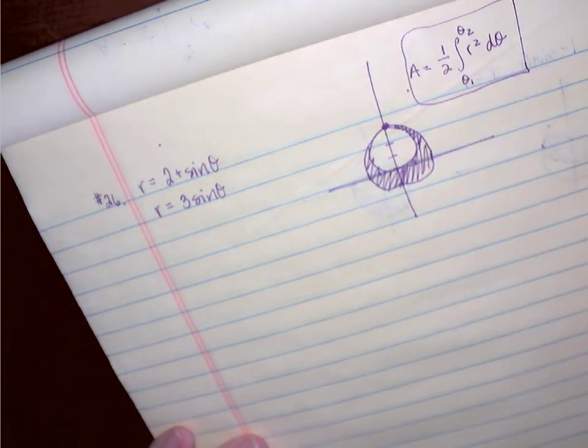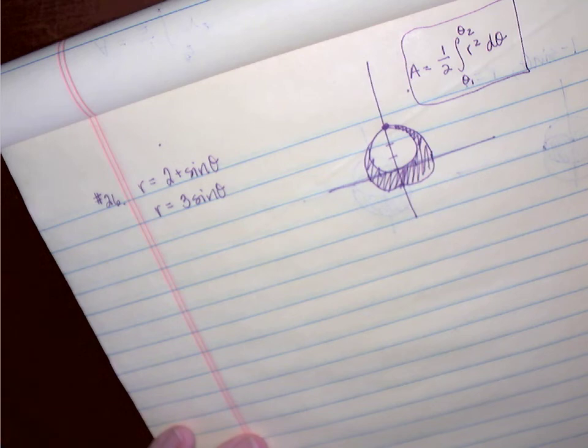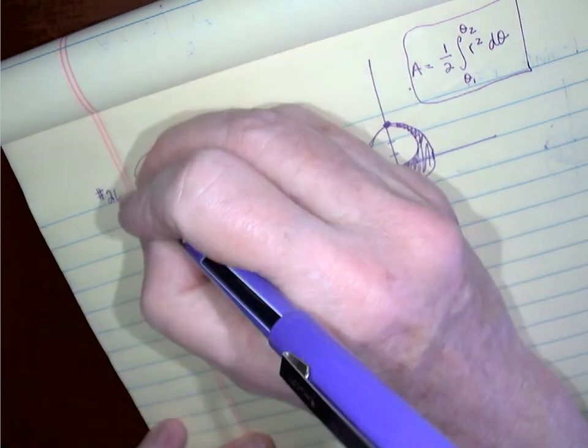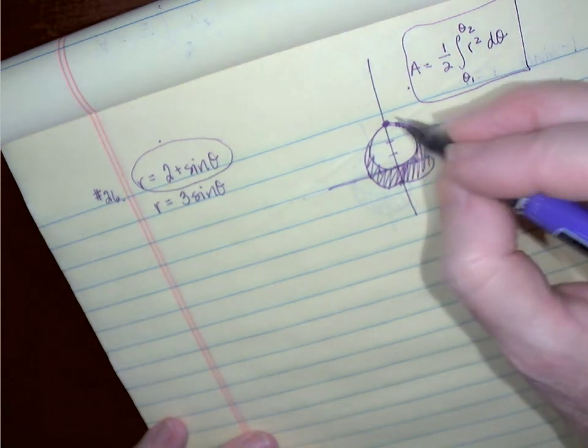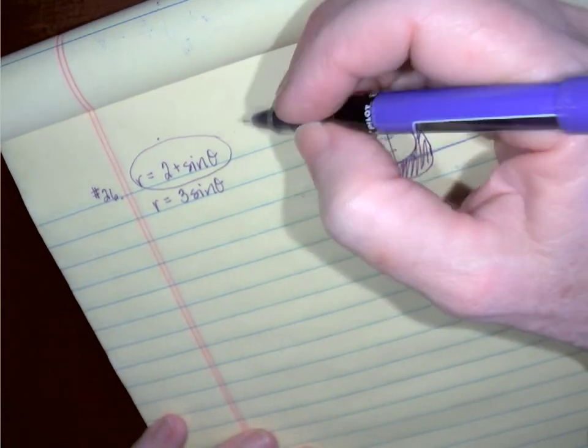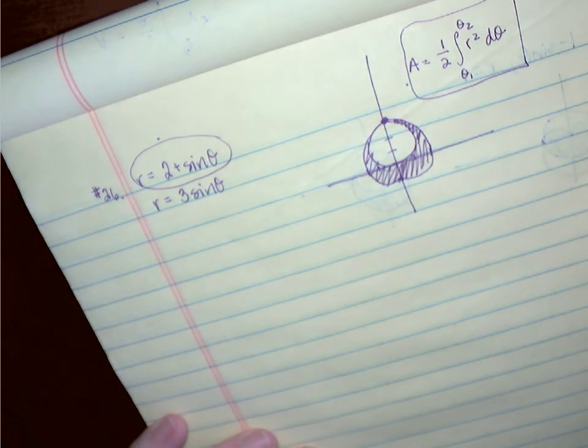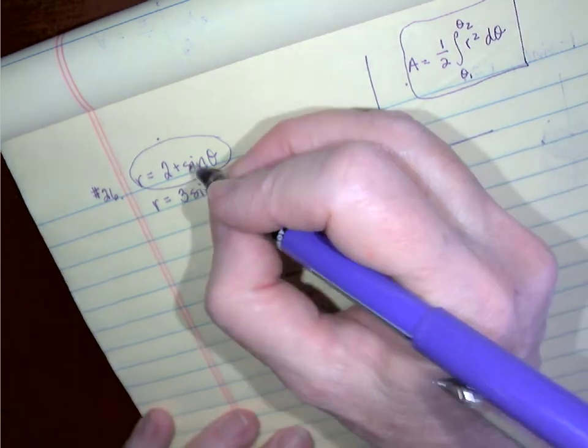So this is question 26. We're looking for the area that lies inside this dimpled limacon, 2 plus sine theta, and outside the circle. That's pretty simple because the circle in its entirety is inside of this limacon. So I just need to find the area of the limacon.